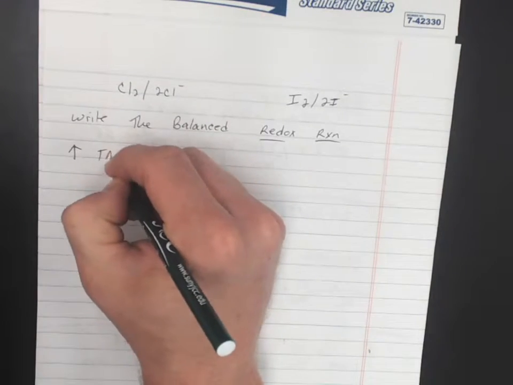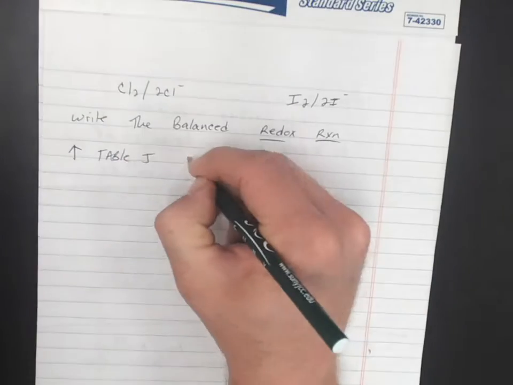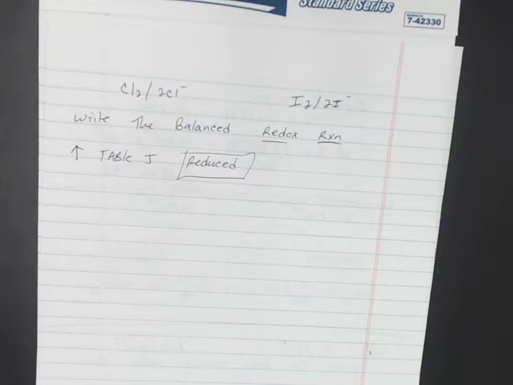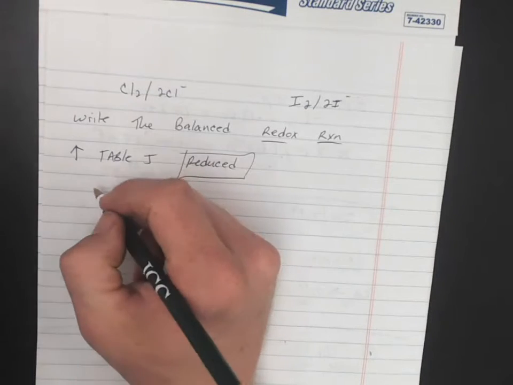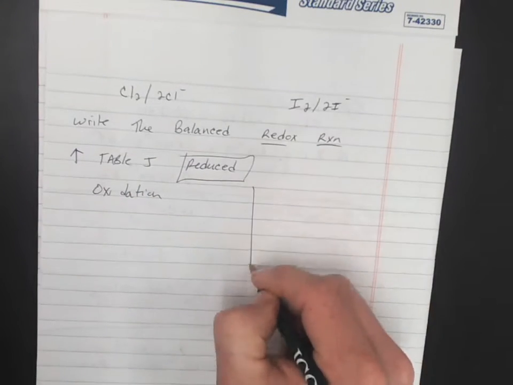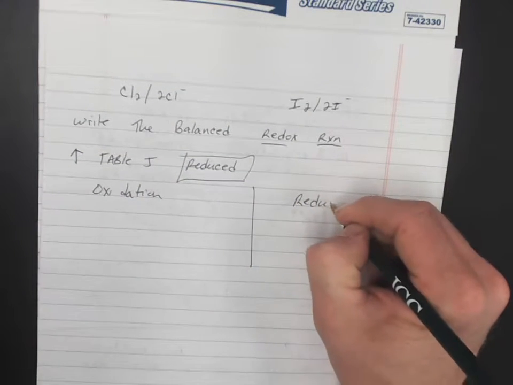Very good. That's really important to know because we did it the opposite way before. The one that was higher on table J for the metals got oxidized. So we've got our oxidation, and we have our reduction half reaction.